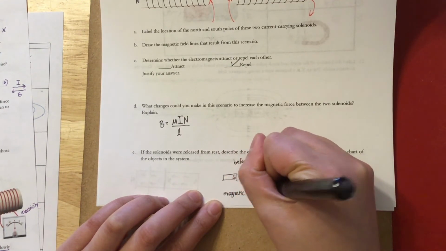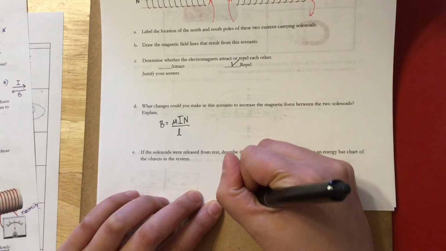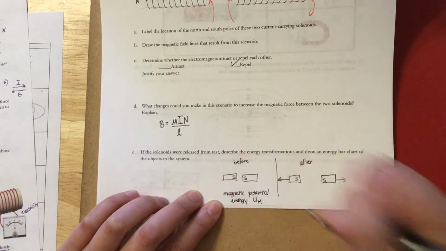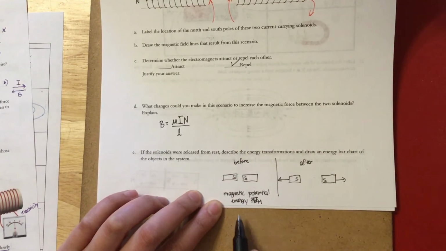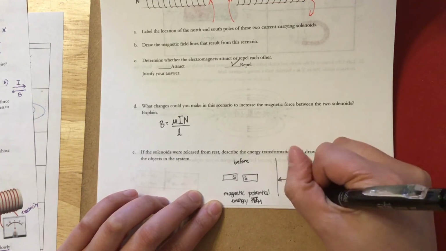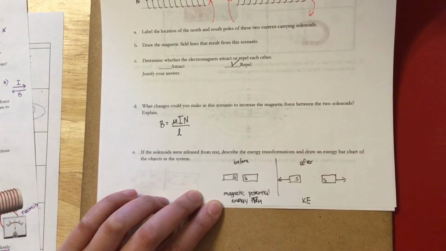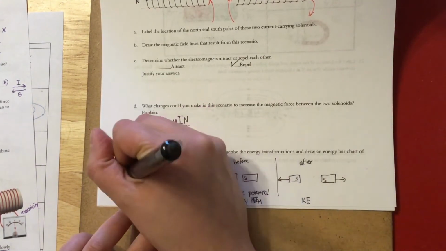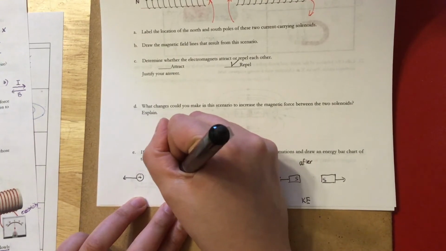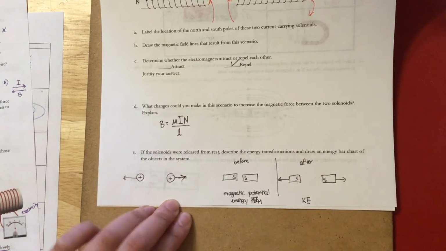This type of energy, I've never even thought of what we would call this for a symbol. PEM, I guess. PEM, potential energy magnetic, would turn to kinetic energy after, because this is the energy stored in the field between them. Kind of like if we had a proton next to another proton, we would call that electrical potential energy. We would call this magnetic potential energy.